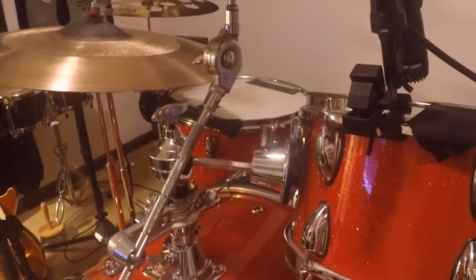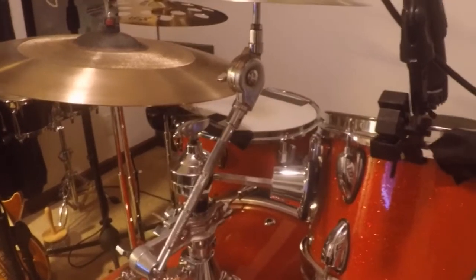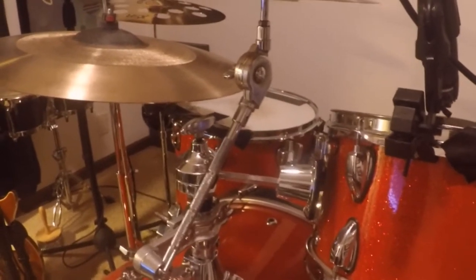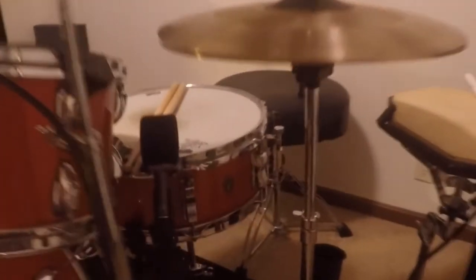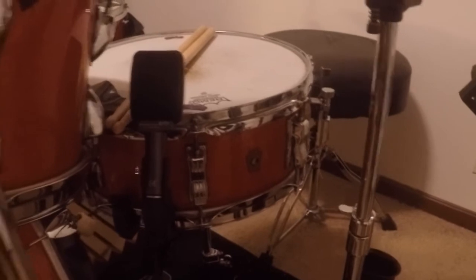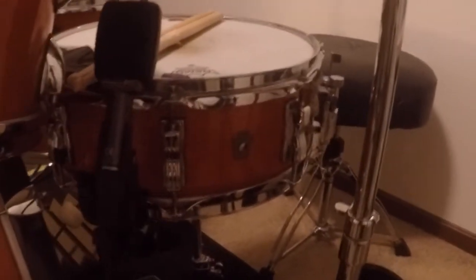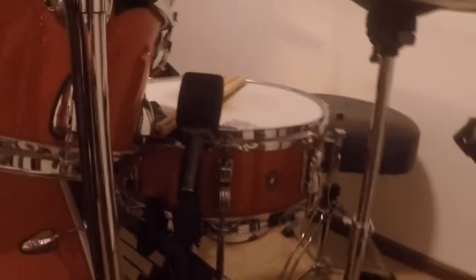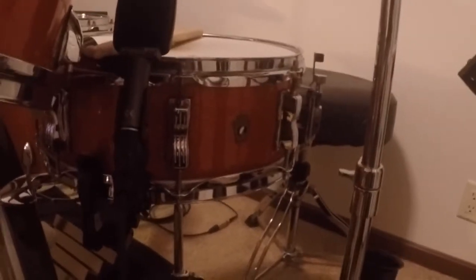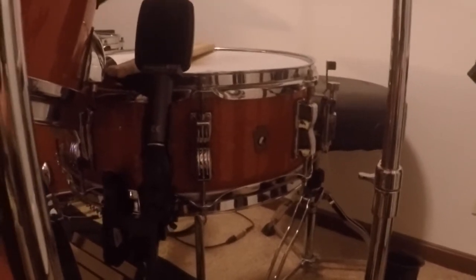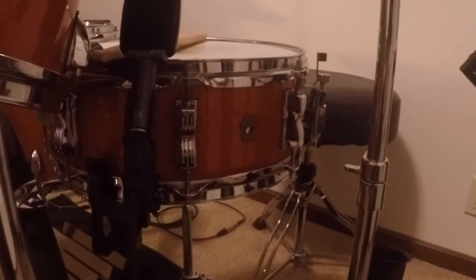That's a 15 by 13, so it's just a shorter 13 inches deep, 15 round. And then also an old WFL snare drum that a friend of mine, Jim, gave me. And this is my favorite snare drum of all time. So that's why it's on my favorite kit. And it's a 5x14, 50s WFL.